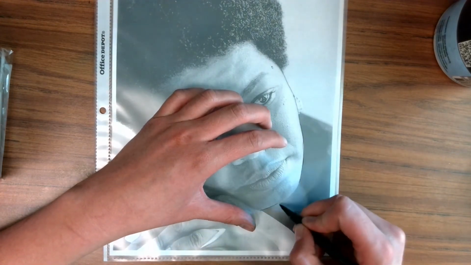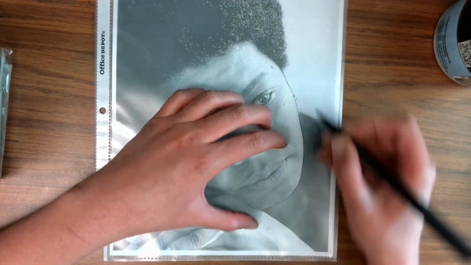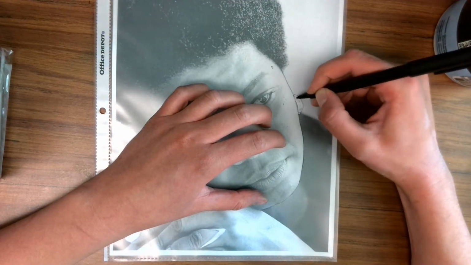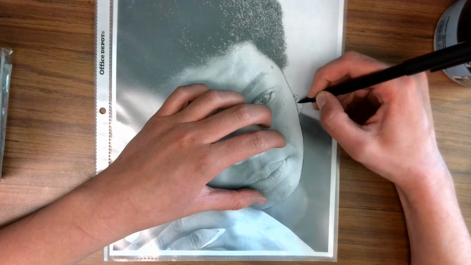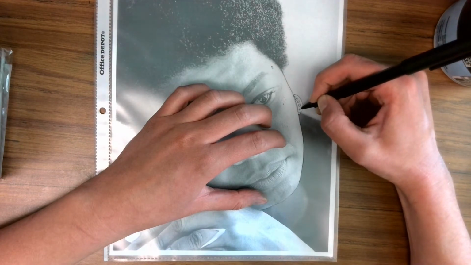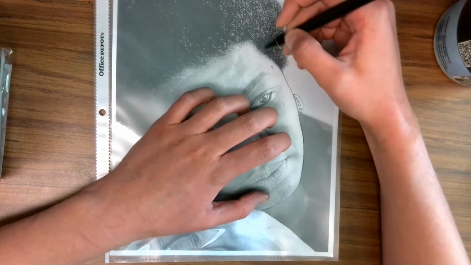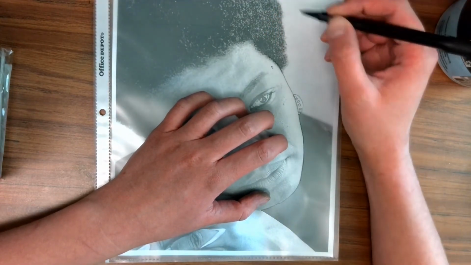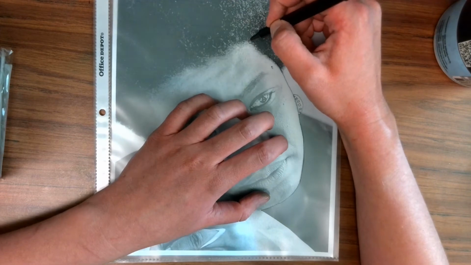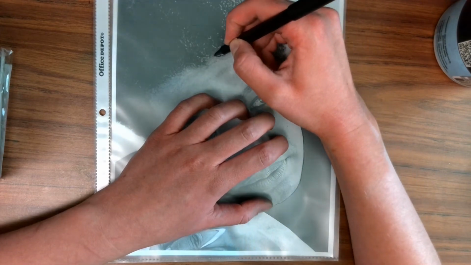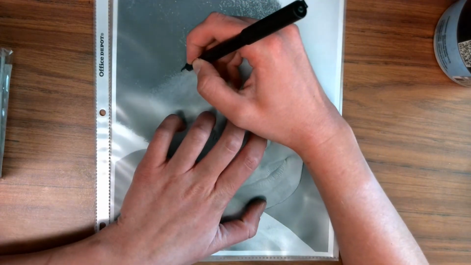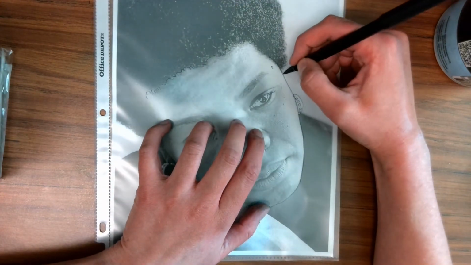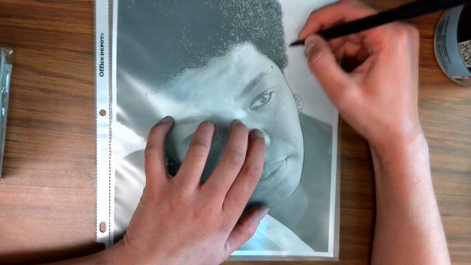Okay, and you want to take your time, because if you rush it, it might not look as good. You most likely have a smaller photograph than this, which is great. That's actually kind of what you need. I just wanted to show you on this big one so that you can see the process a little bit easier. I also printed this out smaller because I wanted to make multiple monoprints.